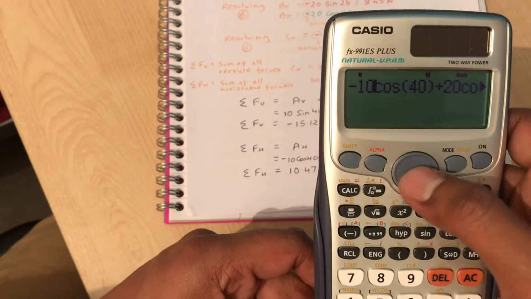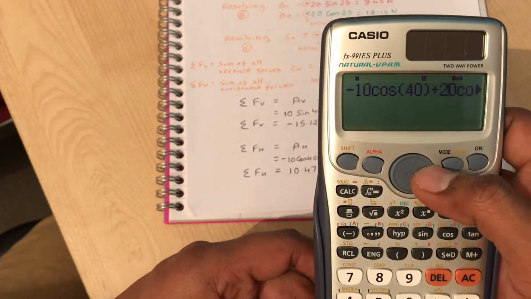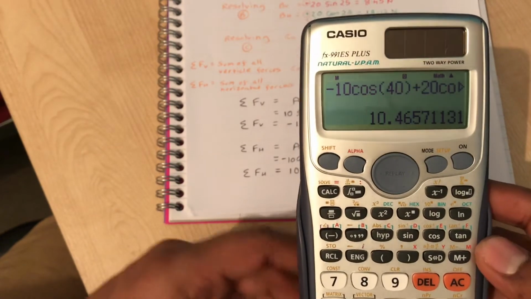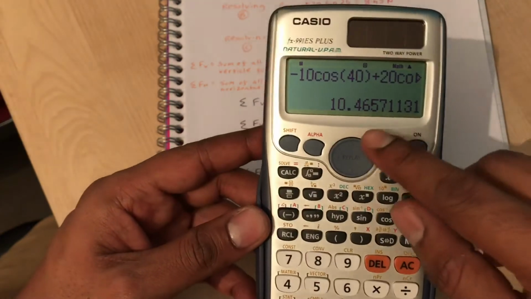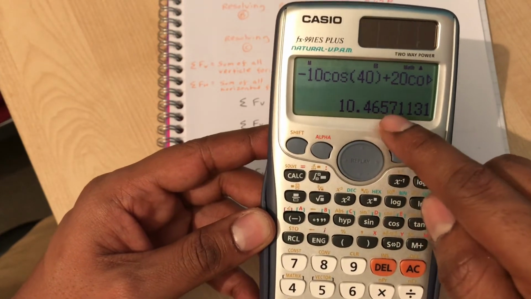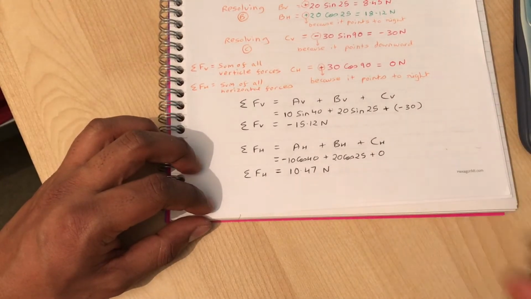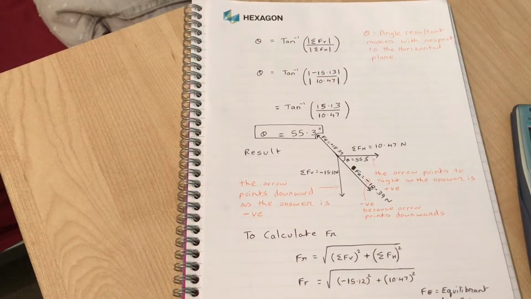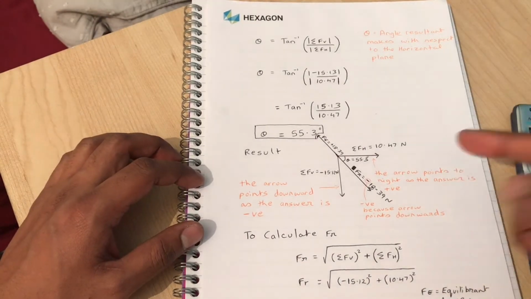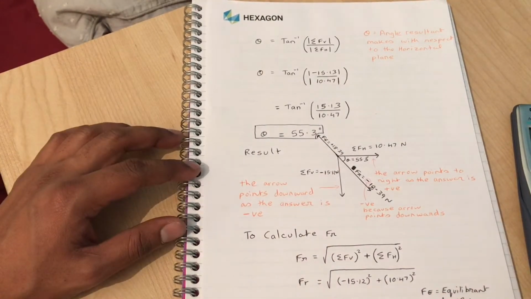So once I'm happy with all of my terms, I press my equal to sign, and again I'm going to round it up only to 2 decimal places. So that's going to be 10.47 because the third place is a 5. 10.47 newtons.